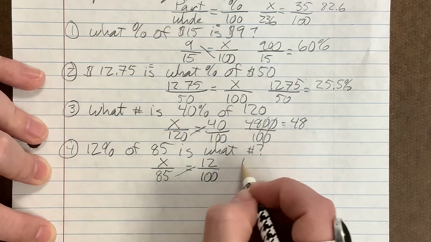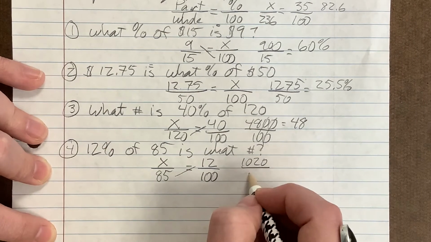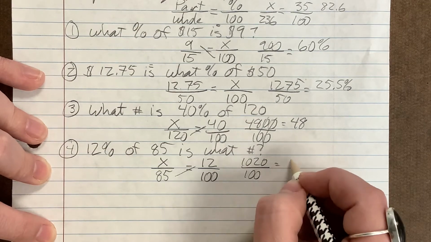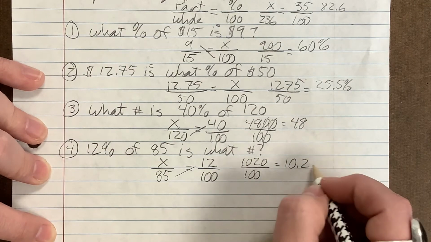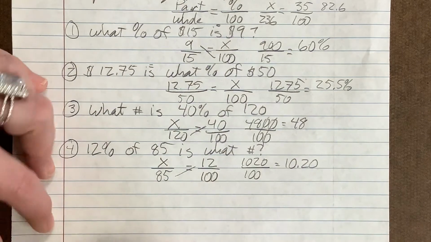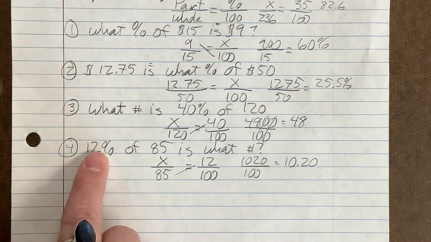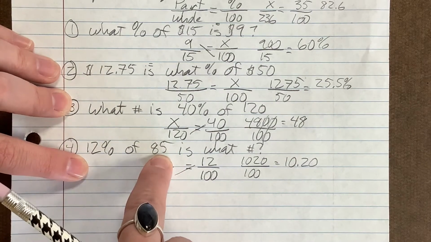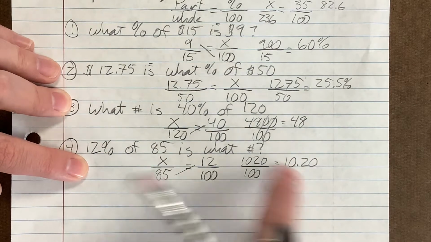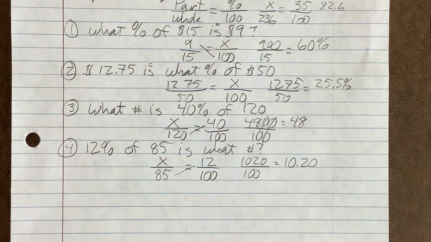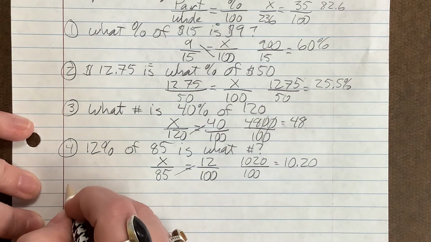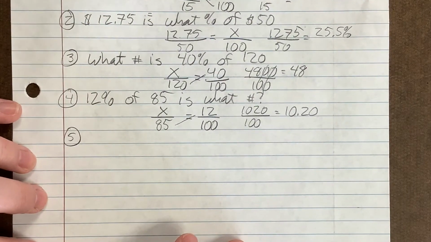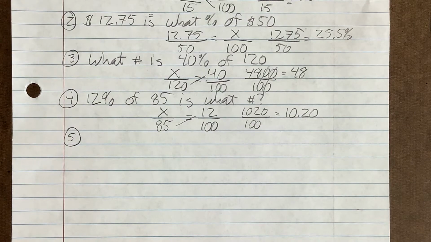85 times 12 equals 1020. And we're going to divide that by 100, which basically means we're moving the decimal place over 2 places. So it's 10.2 or 10.20 if you'd like. Okay, and if we want to check with estimating, 10% of 85 would be 8.5. And so that's just a little bit bigger than that. So I feel like that's a pretty good answer. Okay, again, learning those estimating rules from the last lesson, it helps, I think, personally.